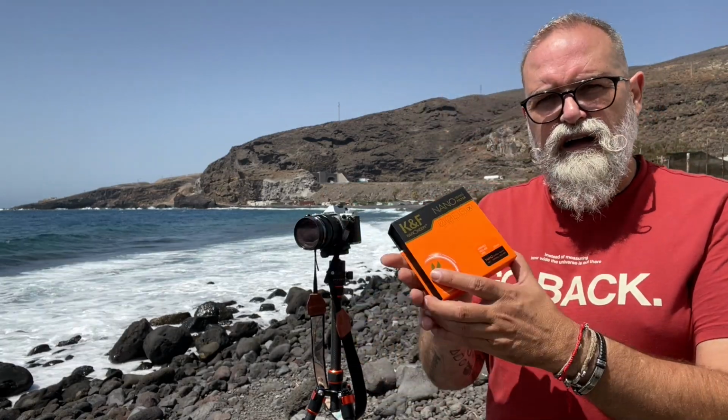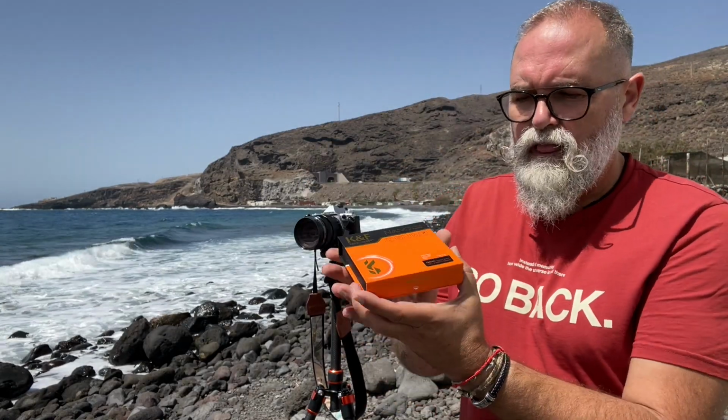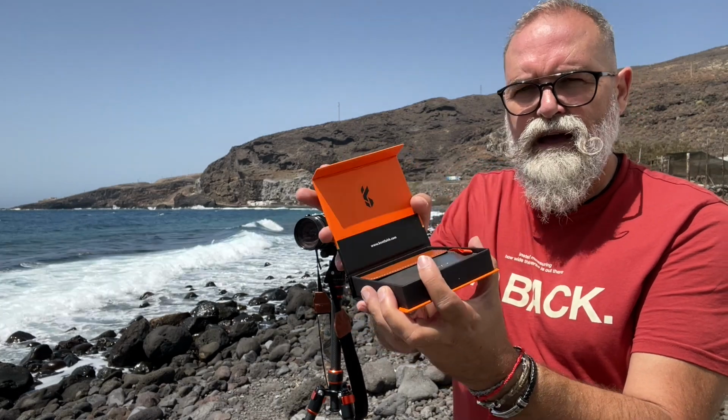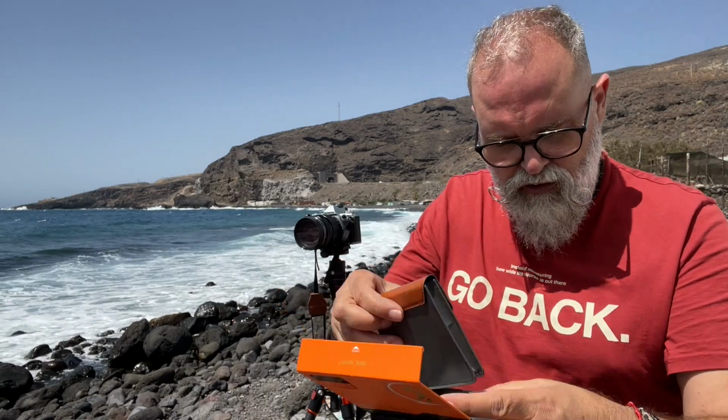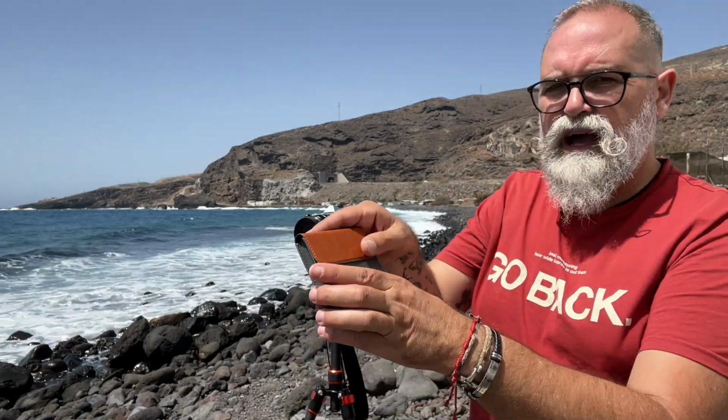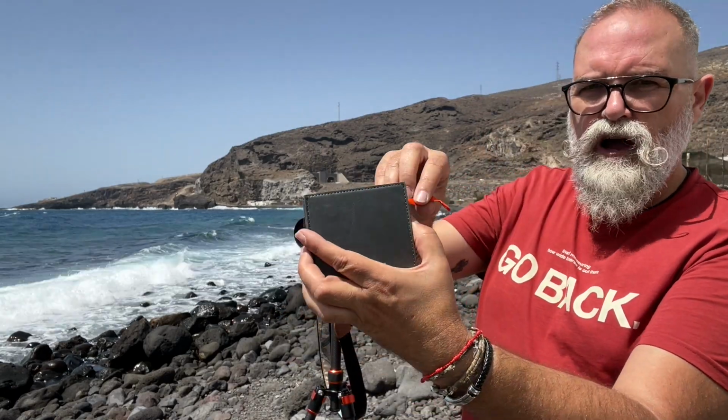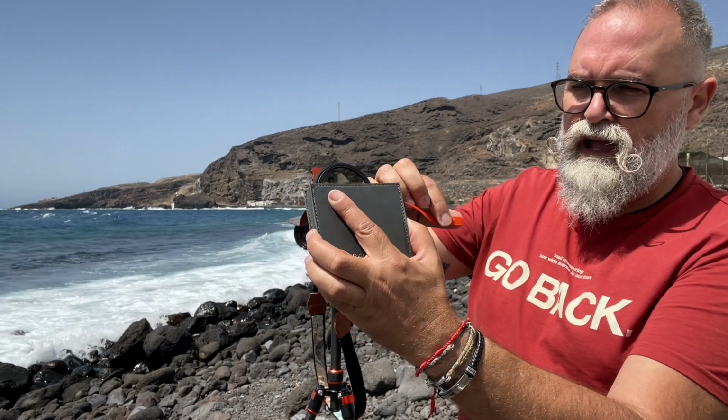So here's the variable ND filter. As always, a magnetic box. You open it, then you have a small specific pouch. As always, I open, I pull the small ribbon, and here I got the filter. So I'm going to show you how it works. There are about two ways to use a variable ND filter. So I will show you the result and tell you more about it, technical specs and all this. So this is the filter.